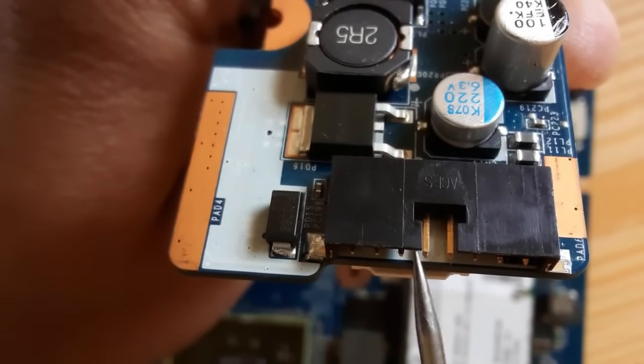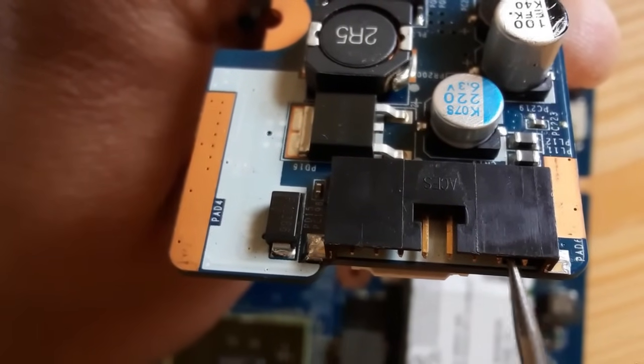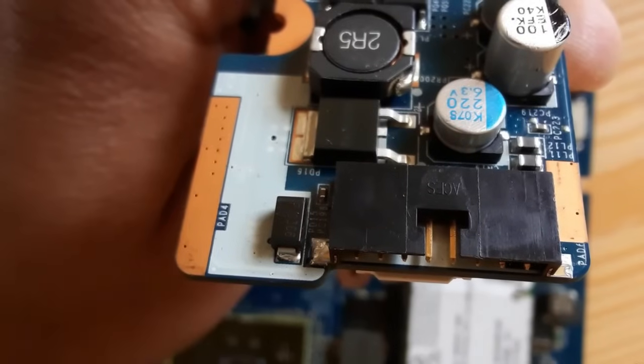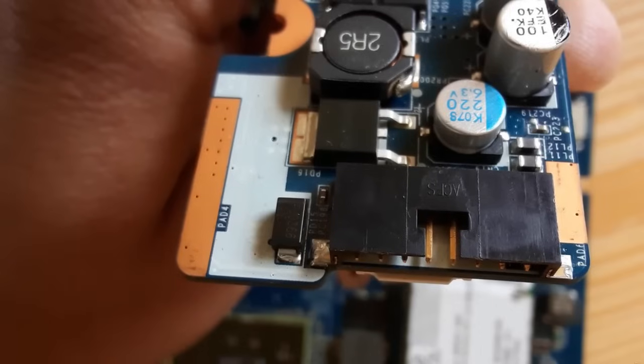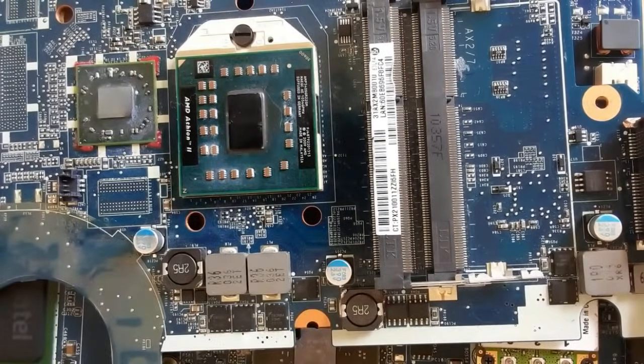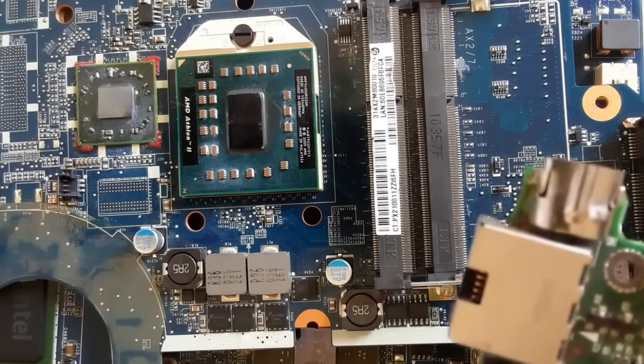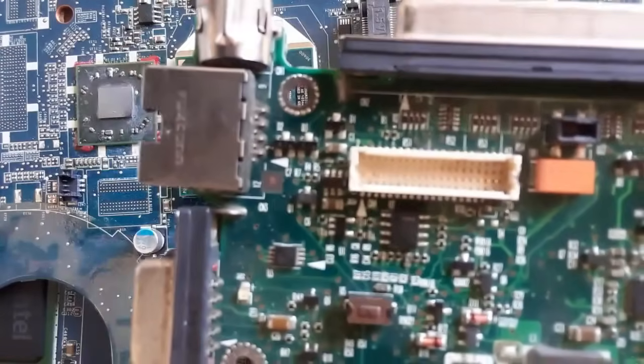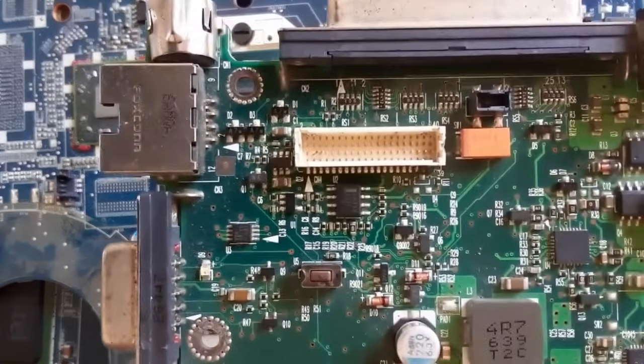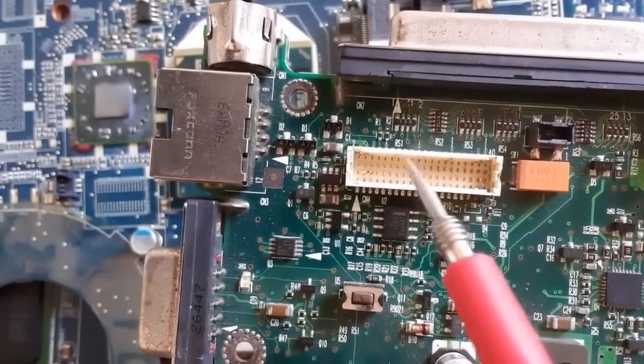Okay, so you should always check or do a visual inspection for all connectors in the motherboard. The connectors can cause dead laptop motherboards and can cause, of course, short circuits. When there is a bended pin, for example, a ground pin that touches a power rail, it can cause, of course, a short circuit. So I will show you right now some bad connectors.